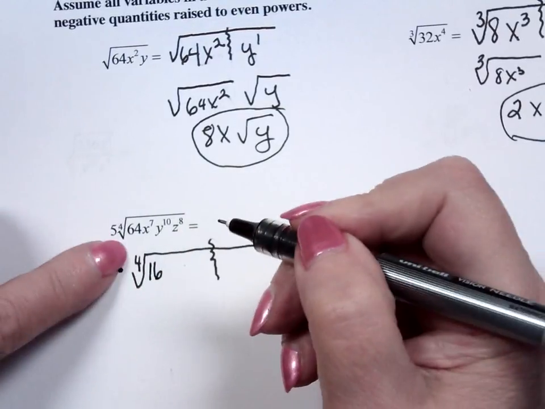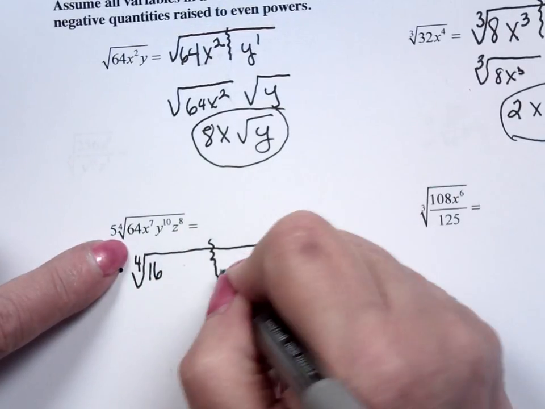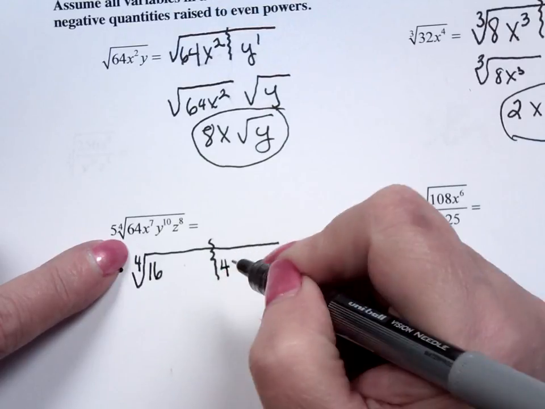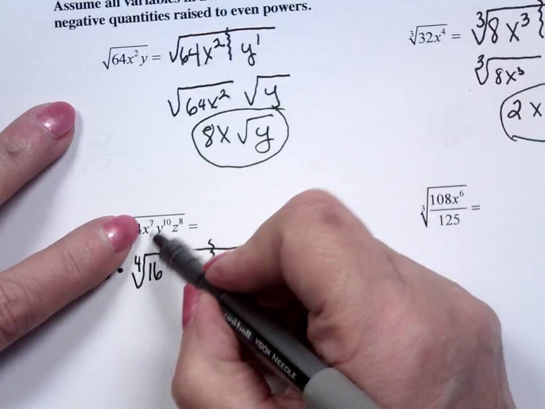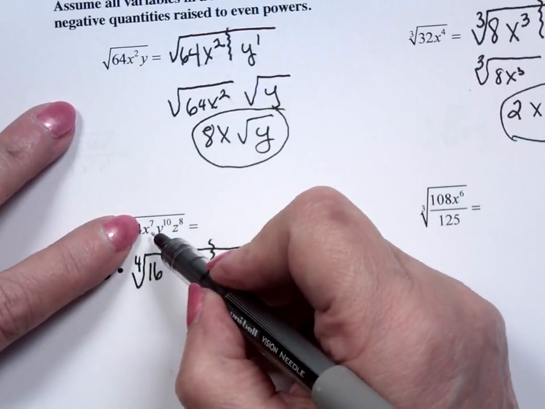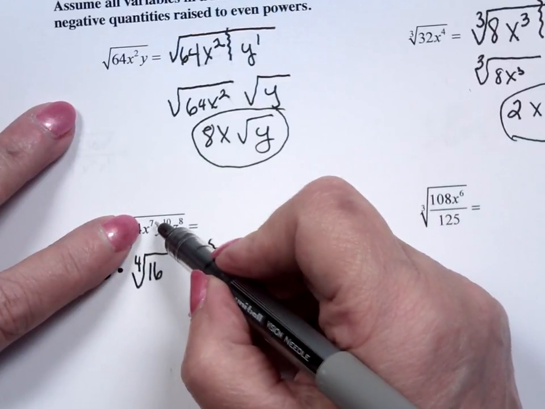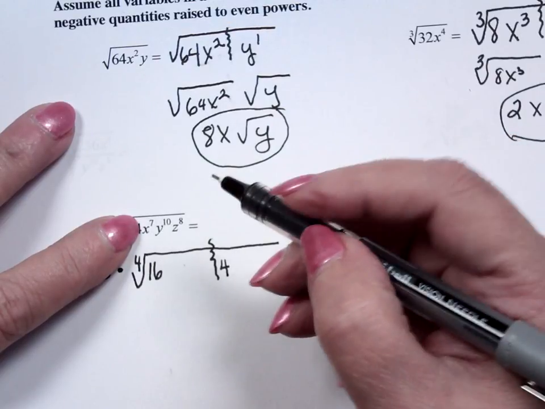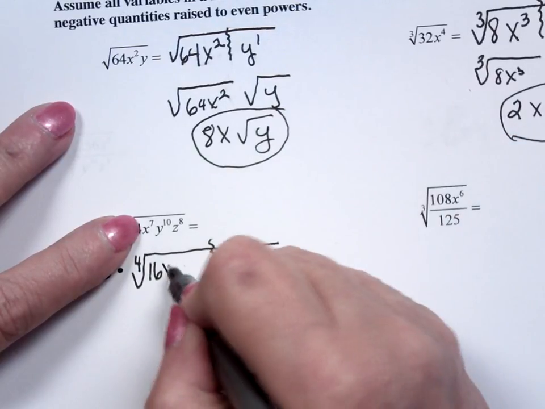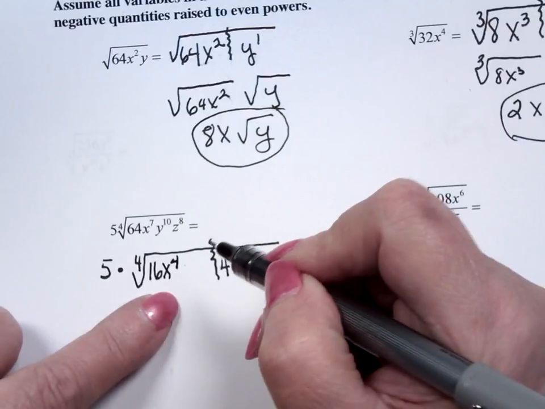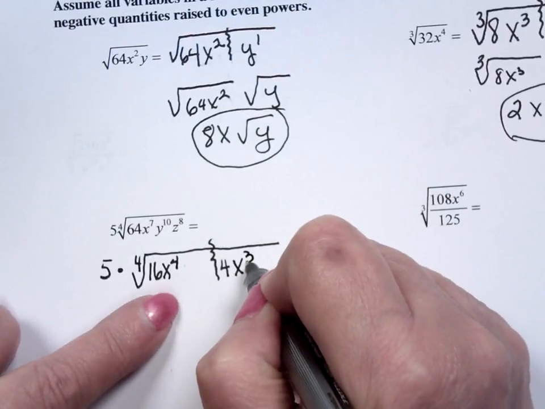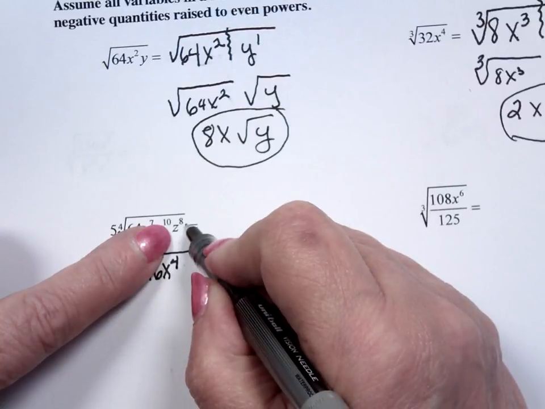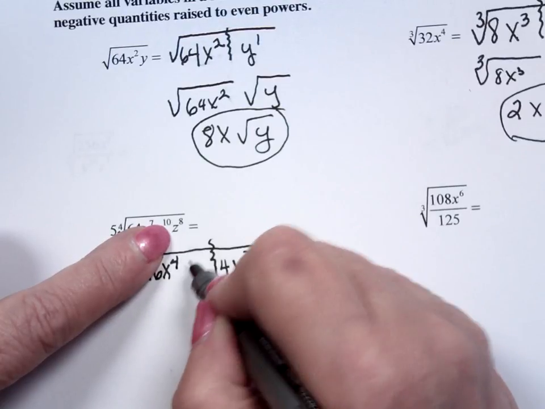And what do I multiply 16 by to get 64? And use your calculators if you need to. All I'm looking for is groups of 4. What is the largest power before 7 that's divisible by 4? 4. And if I'm taking 4 of them, how many are left over? 3. And is 8 divisible by 4? Yes.